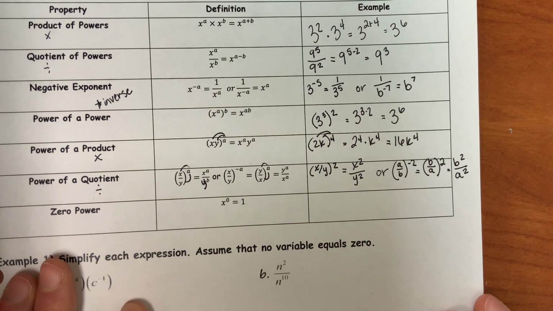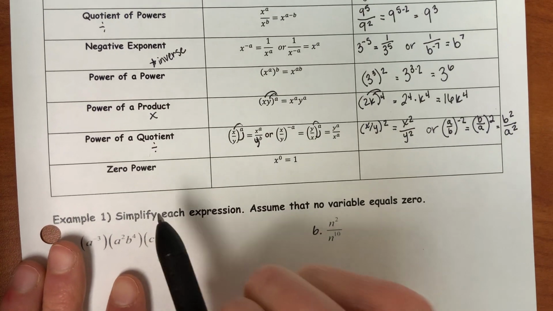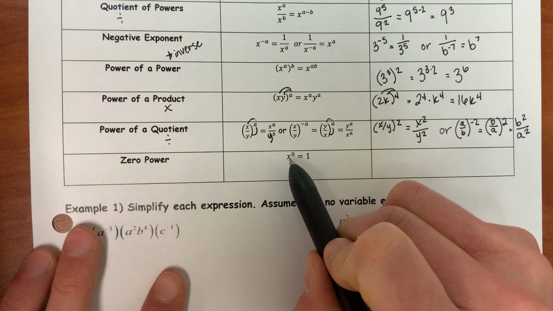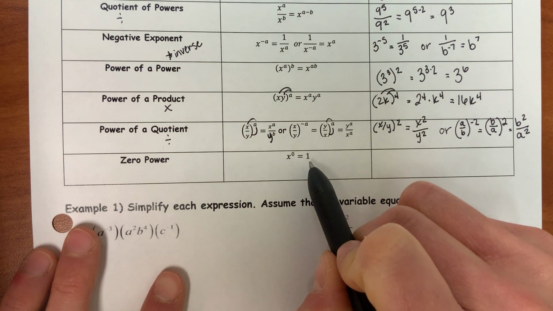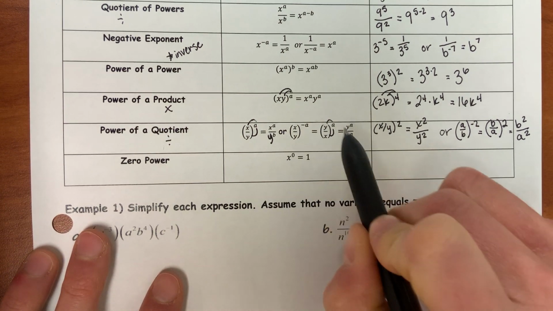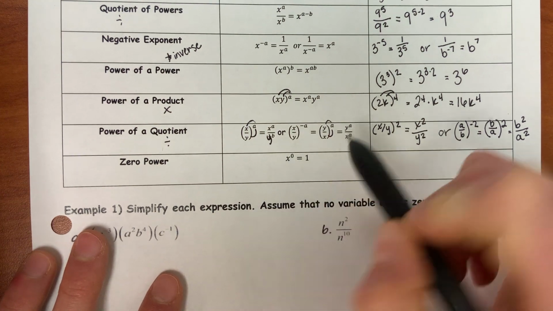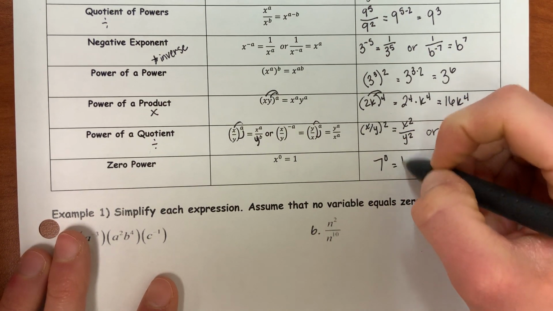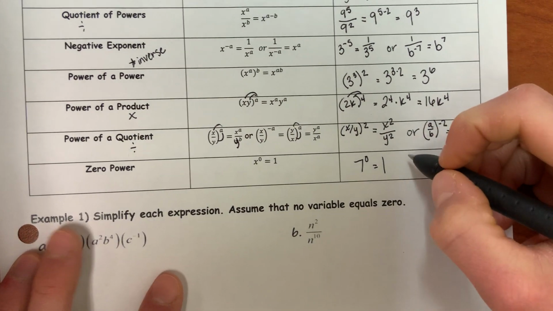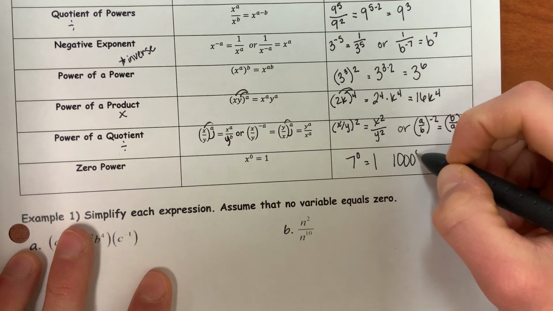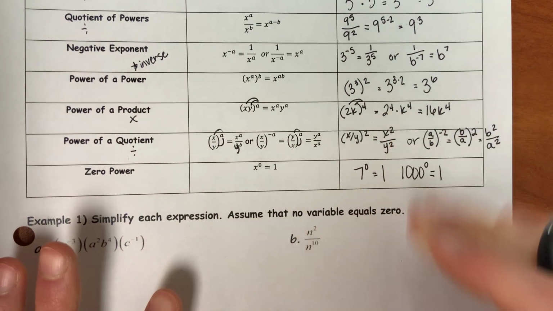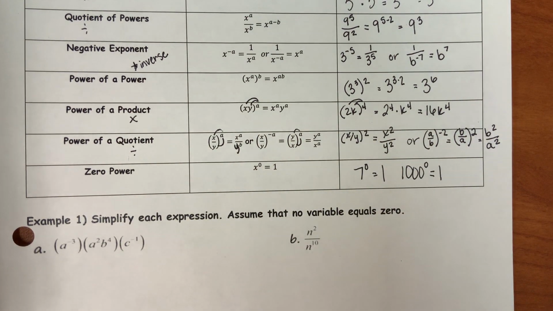Okay, awesome. All right, last rule, and this is the best rule, the easiest, the 0 power. Basically, anything to the power of 0 is 1. Okay, no ifs, ands, or buts, anything to the 0 power is 1. So, for example, 7 to the 0 power, 1. Okay, 1,000 to the 0 power, 1. Okay, etc. Everything to the 0 power is 1.